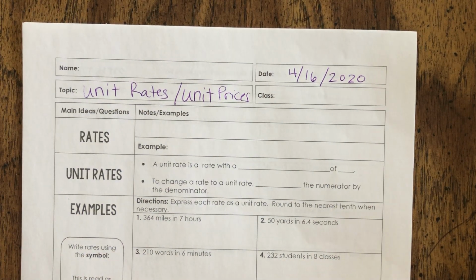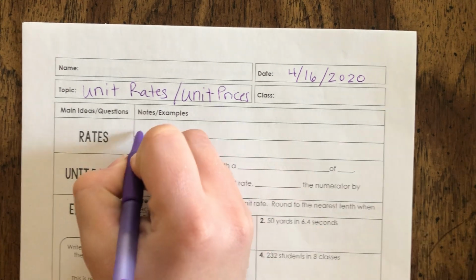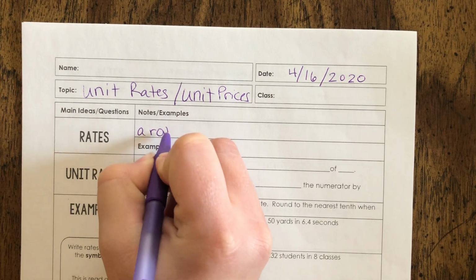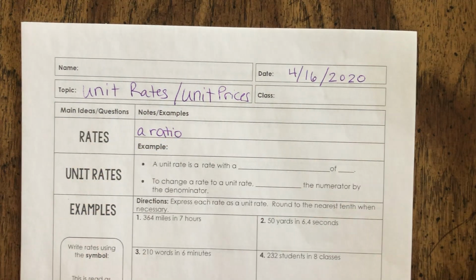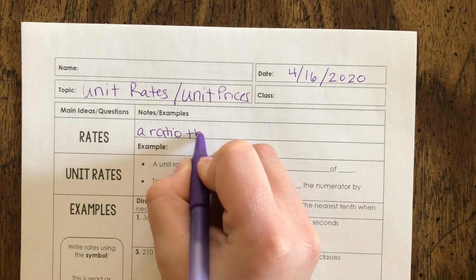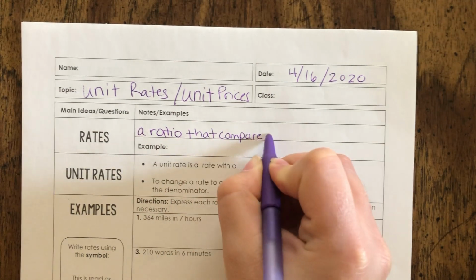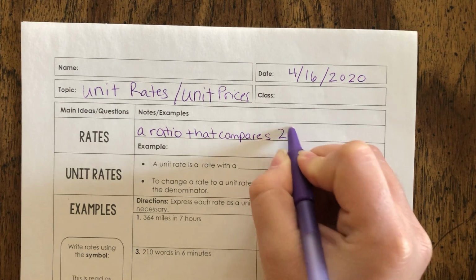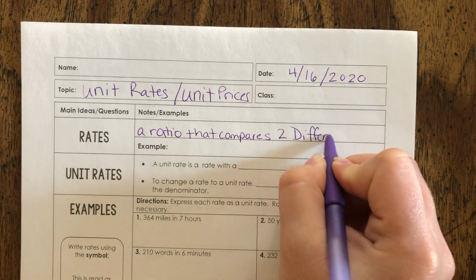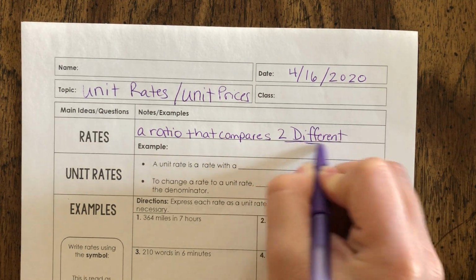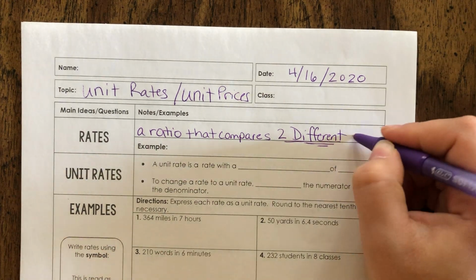So going back to our previous lesson, we introduced the idea of ratios as being something that compares two values. A rate is a ratio, because you're still going to be comparing, but it's going to compare two different, very important, two different quantities.